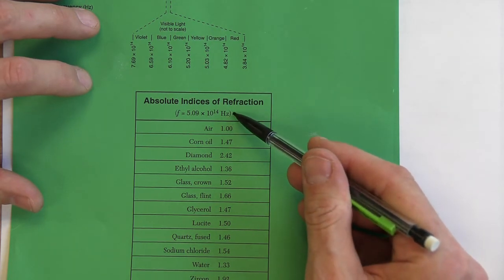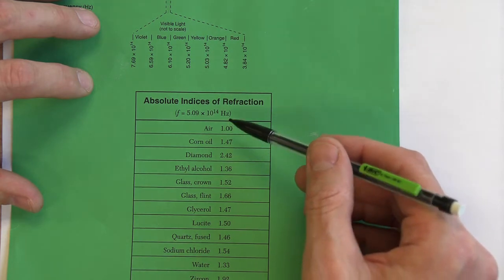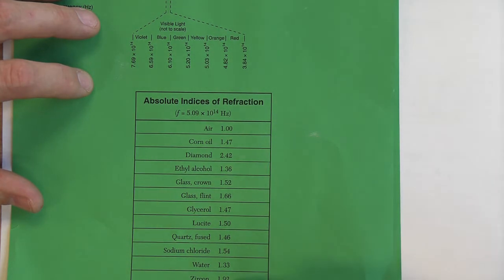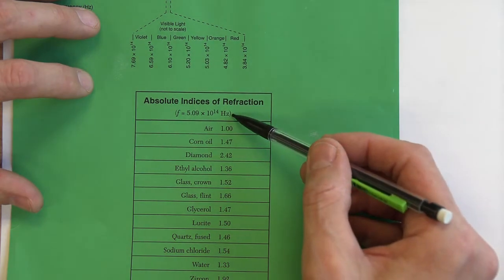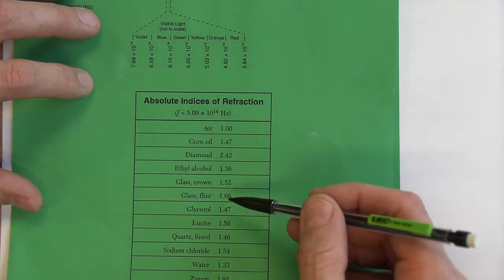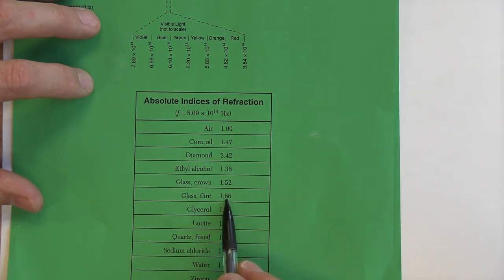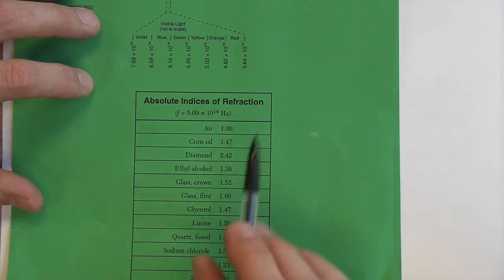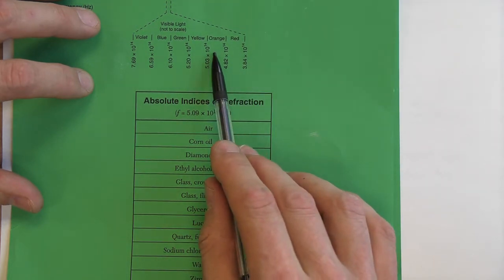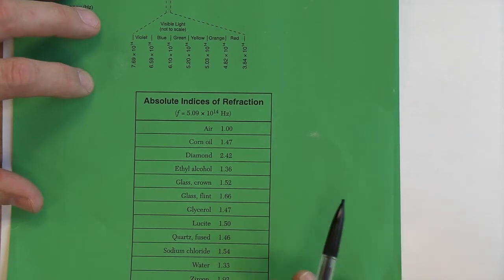Well, the reason is because when the scientists did experiments to determine all these values, they did it only for this frequency, which actually corresponds to yellow light. But the truth is, like for example, flint glass having an index of 1.66 for yellow light, you would have to do a separate experiment for every single color to get different indices of refraction for each color.